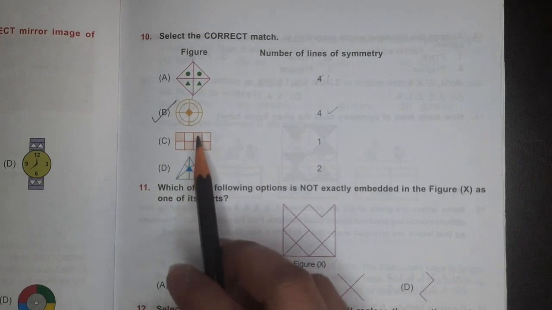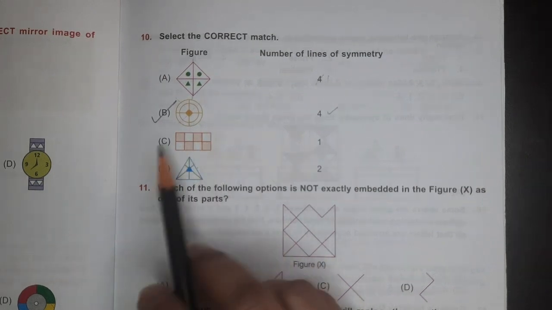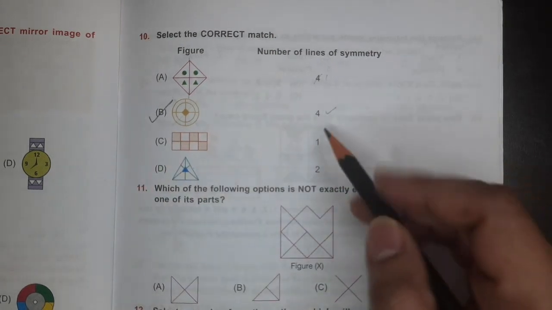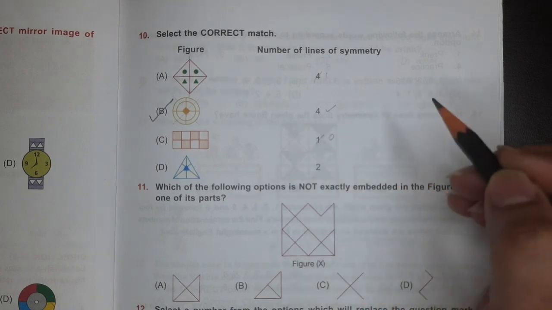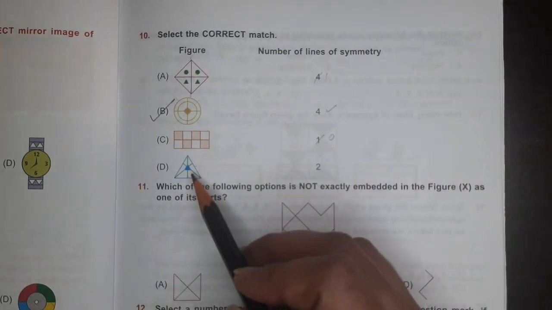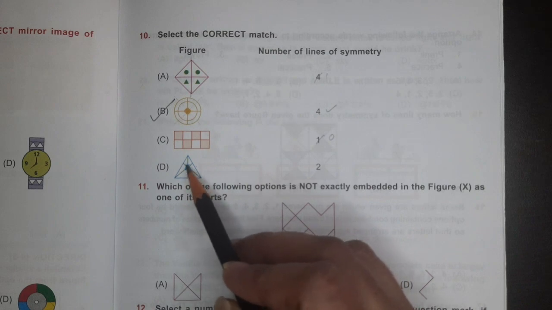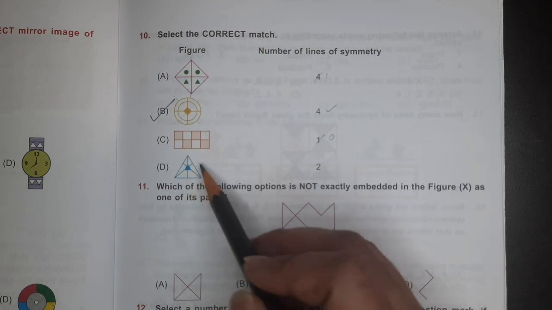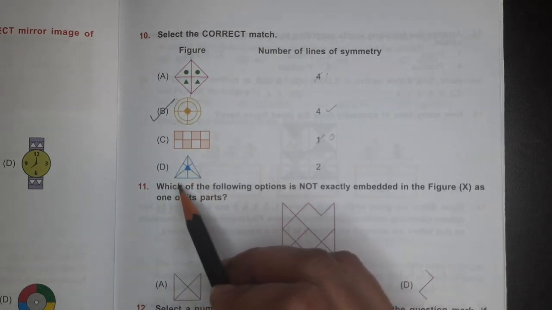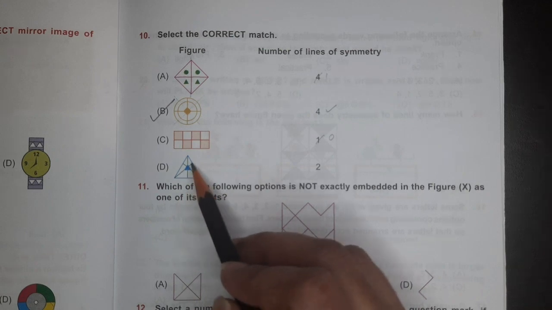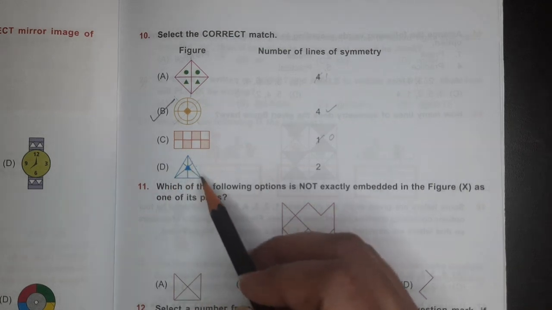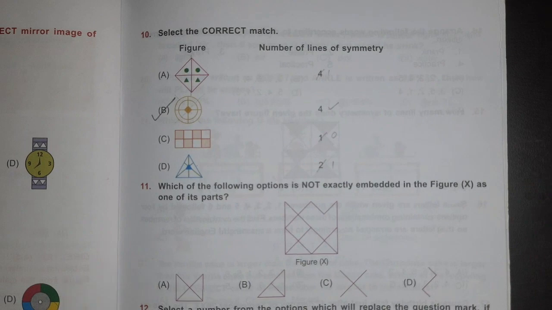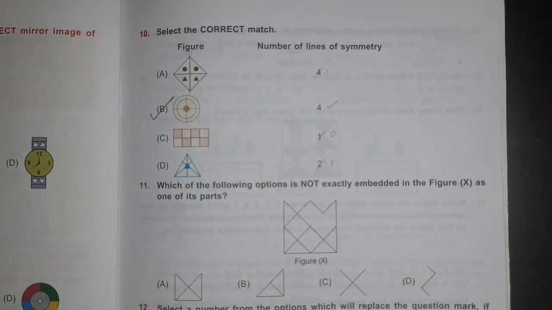Just look at this one. If I actually fold this one, there's no line of symmetry here or there, here or diagonally. So this is having 0 lines of symmetry, not even 1. And for this particular triangle, because you have one triangle inside it, you can have this as one line of symmetry. If I fold it, it will overlap exactly. But if I fold it on this one, no, it's not the same. If I fold it on this one, it's not the same. So this has only one line of symmetry and hence option B is the answer to this question.